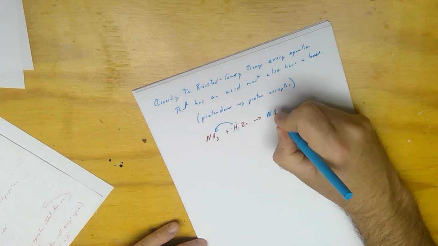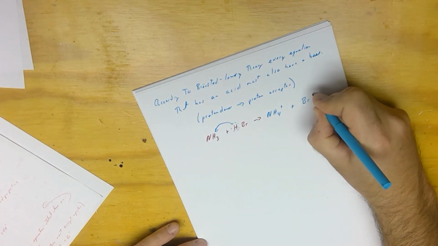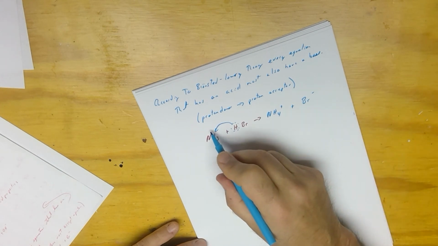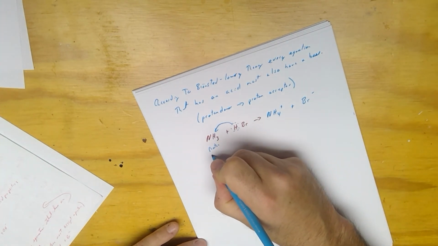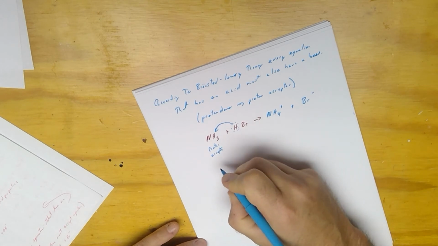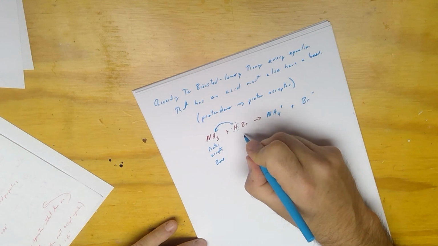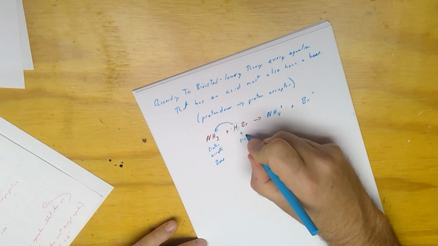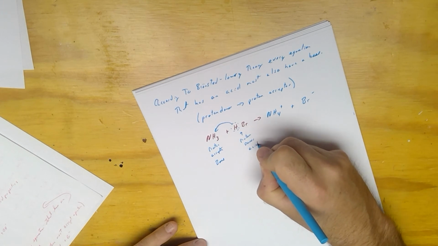So we end up with NH4 plus and Br minus. So the NH3 is acting as a proton acceptor, which is a base. In Bronsted-Lowry, we have to have both. So this is acting as a proton donor, which is an acid.